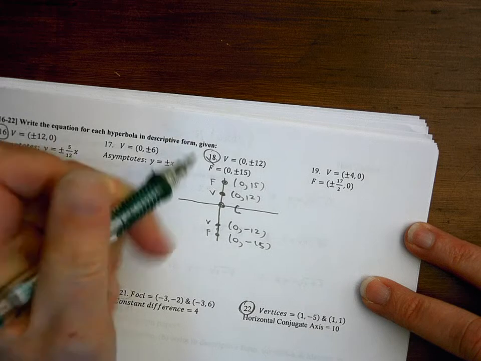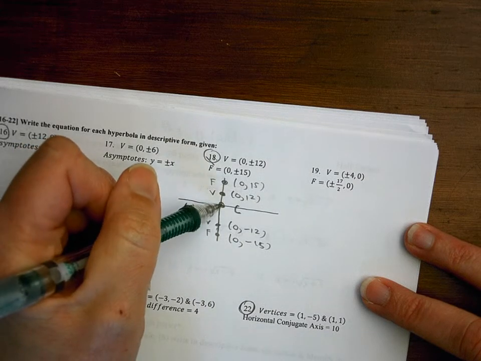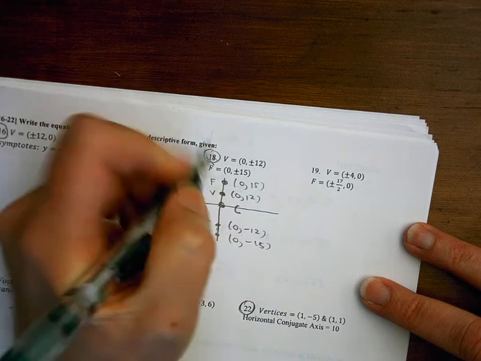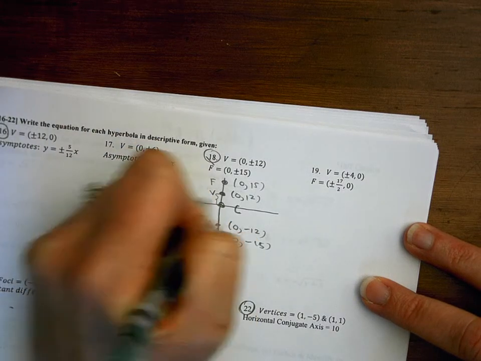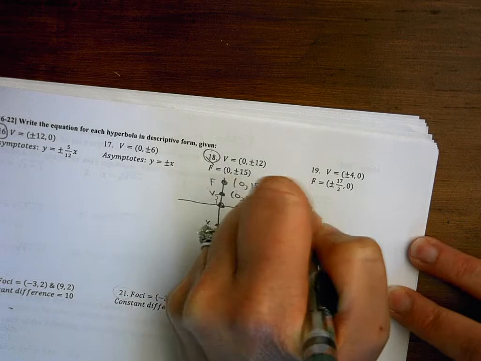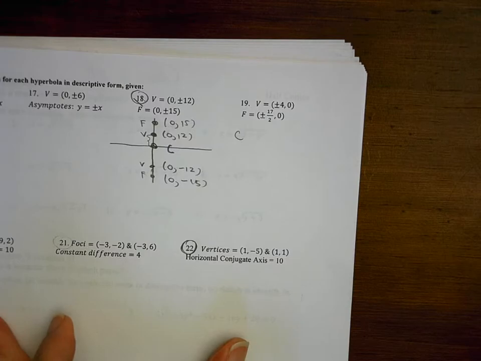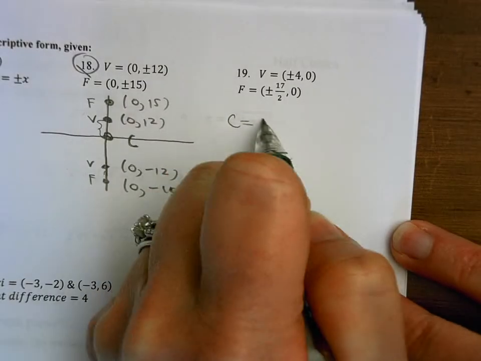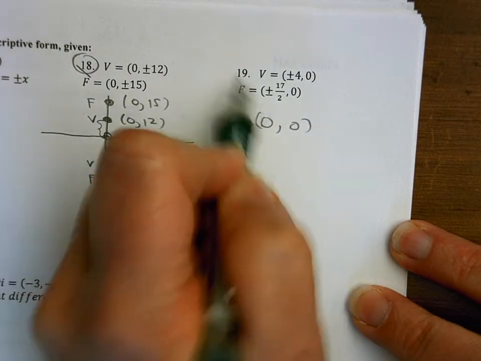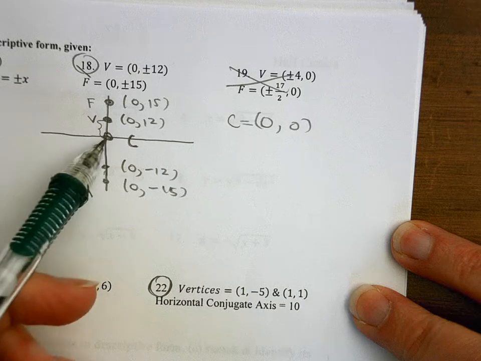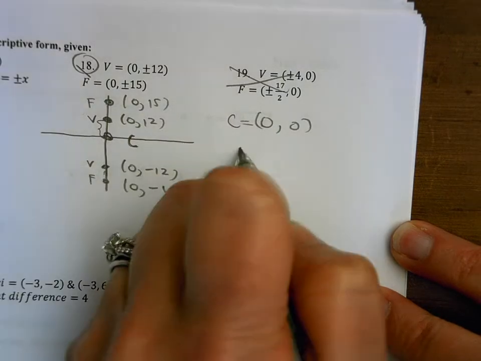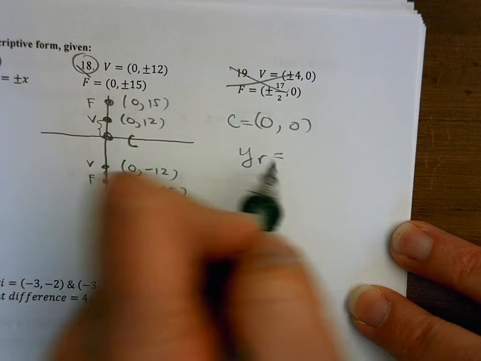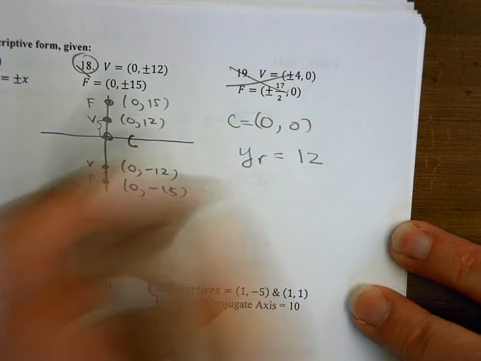So my center is at 0, 0, and then I know that the distance to my vertices is going to be my y radius, so my y radius is 12. So right now I know my center, let me scoot this over and zoom in a little bit. So I know my center is 0, 0. This is for number 18. And I know my y radius is 12, because that's vertical, and that's the distance to my vertex. So the only thing I'm missing is my x radius.